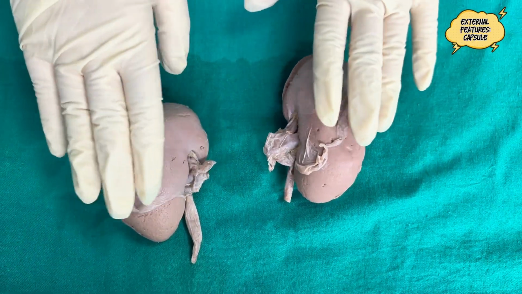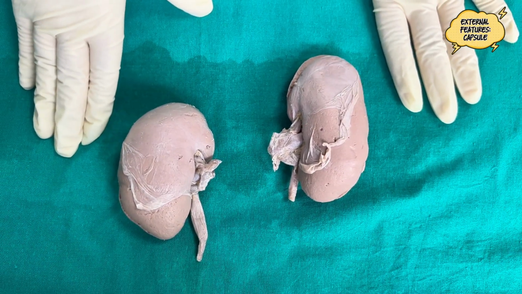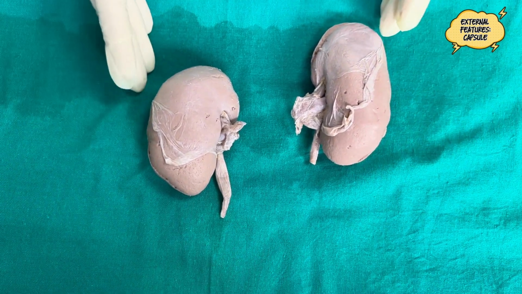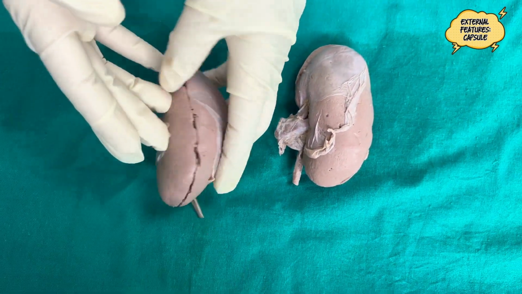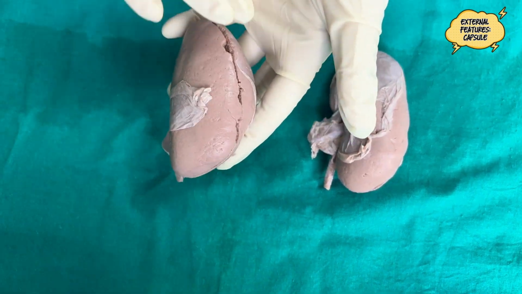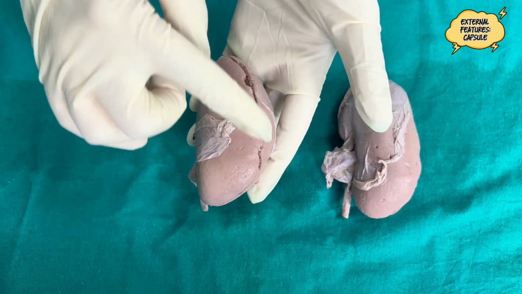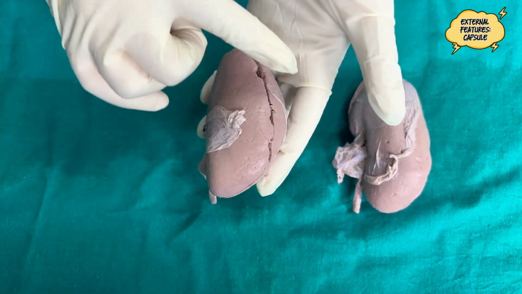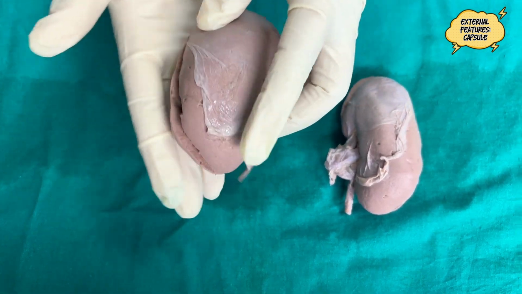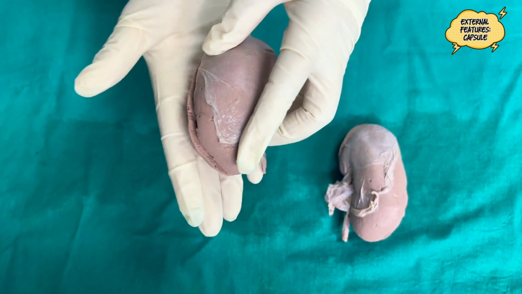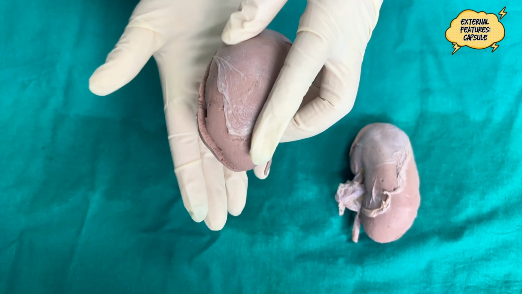The last layer is the paranephric fat. This paranephric fat is more present on the posterior side, in the lower pole, the posterior surface and the posterior border. It fills up the paravertebral gutter and forms the cushion for the kidney. So from the posterior side, the cushion effect is given by the last layer, the paranephric fat.